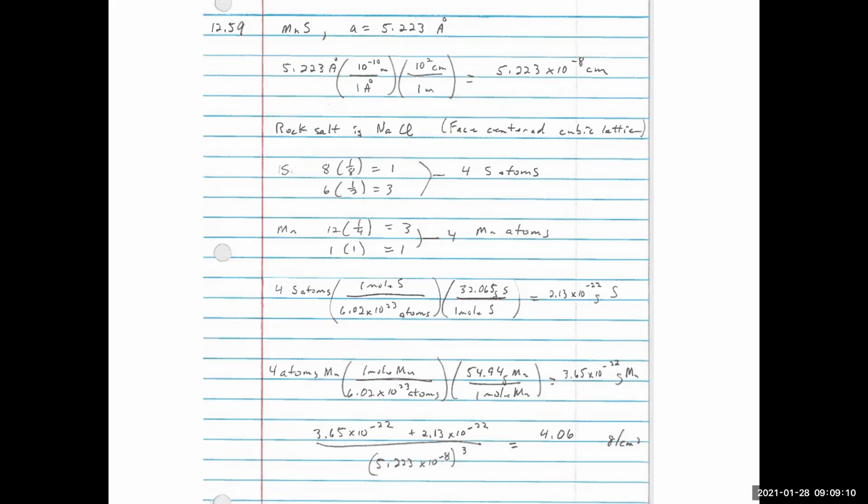I remember that volume can be mils, but it also can be centimeters cubed. By adding up the two weights and dividing by that edge length cubed, my units will be grams per centimeter cubed. In this case, the answer is 4.06.